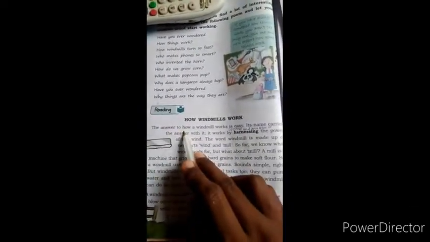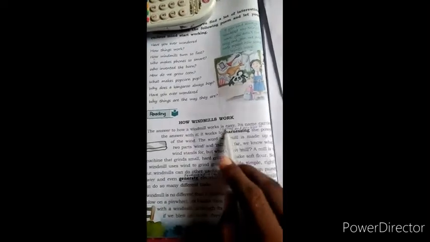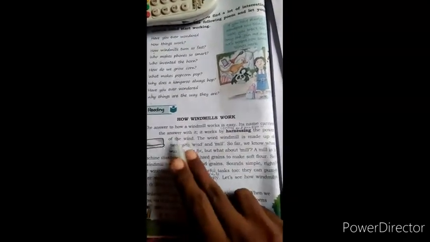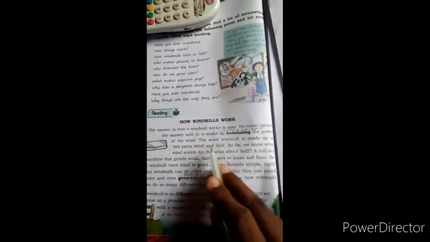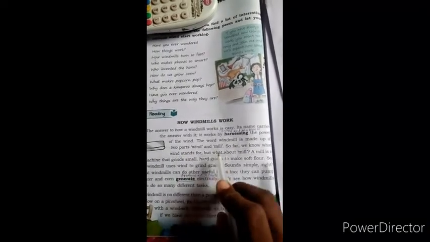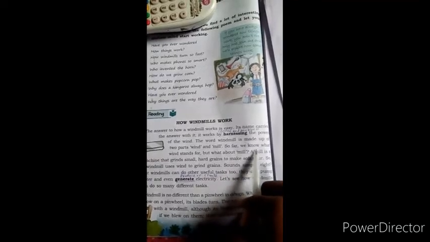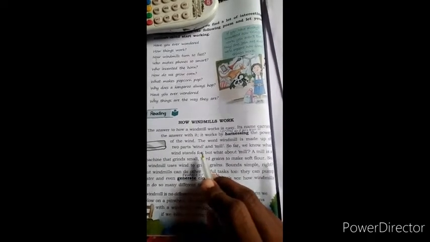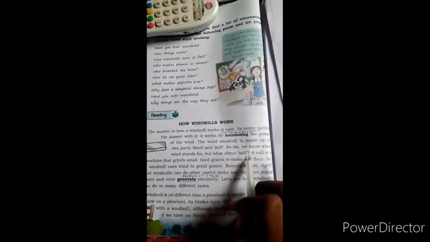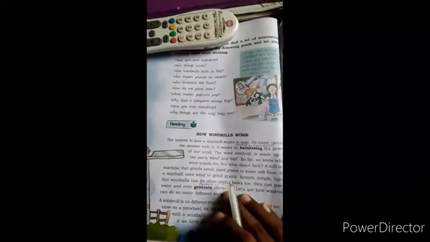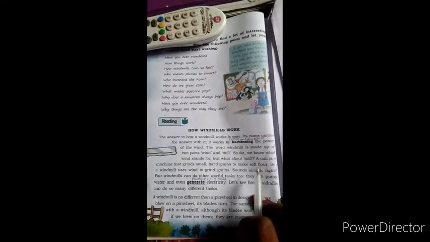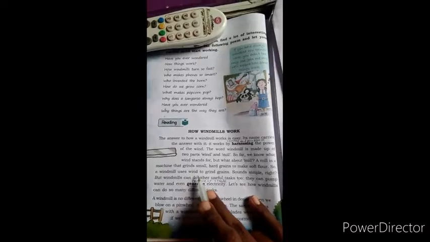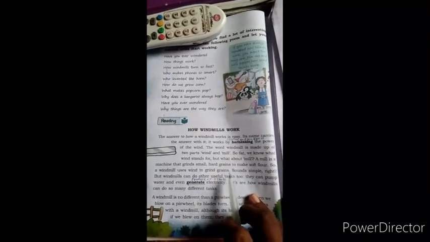The answer to how a windmill works is easy. Its name carries the answer with it. It works by harnessing the power of the wind. The word windmill is made up of two parts, wind and mill. So far, we know what wind stands for. But what about mill? A mill is a machine that grinds small, hard grains to make soft flour. So, a windmill uses wind to grind grains.